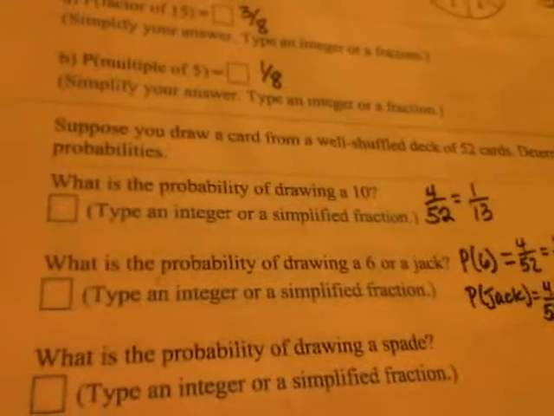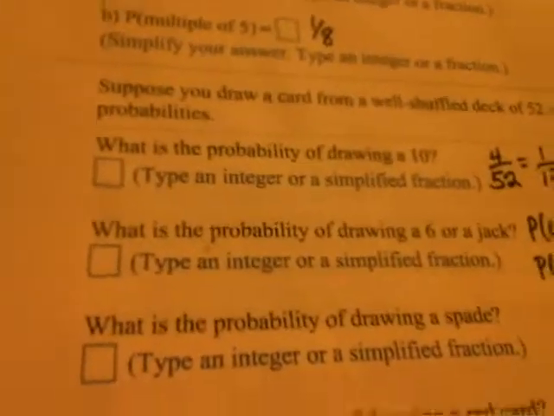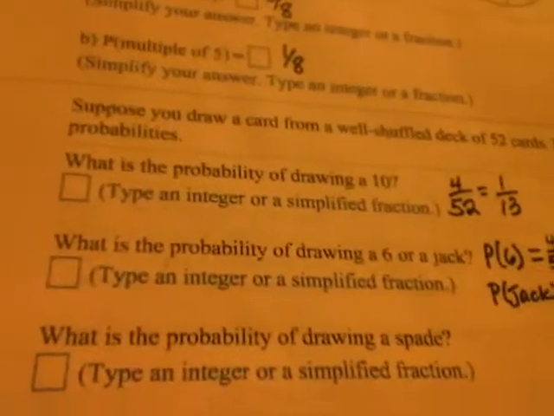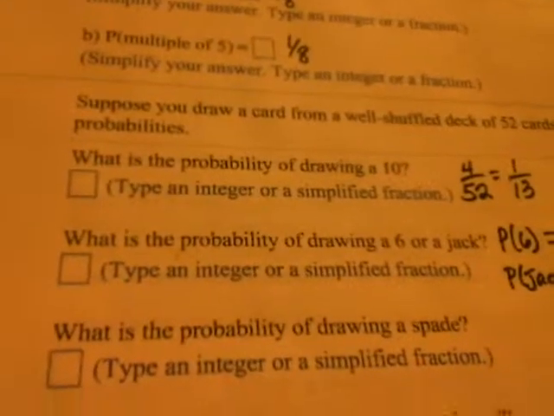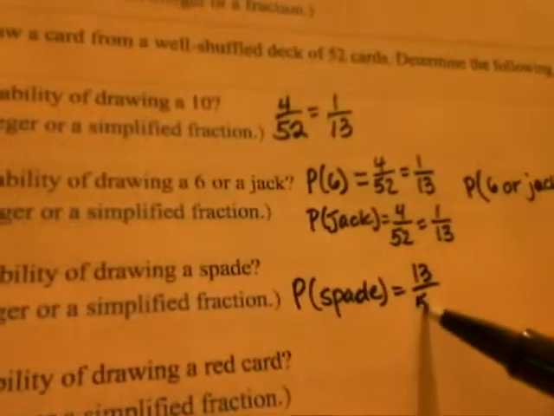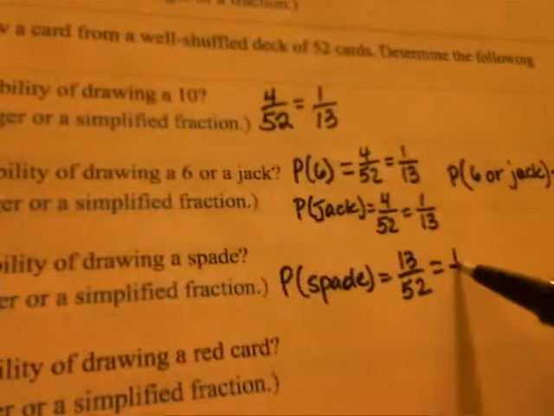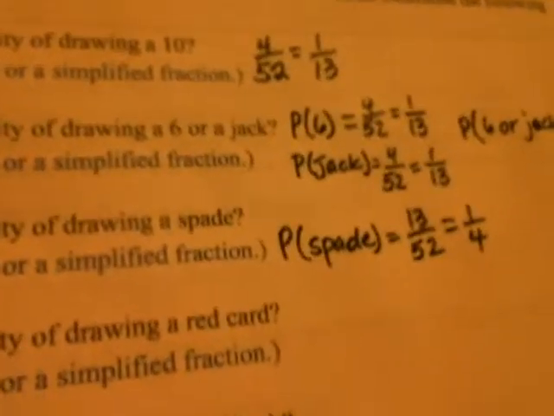Alright, the next problem is, what's the probability of drawing a spade? In a deck of 52 cards, 13 of those cards are spades, from 2 all the way to ace. There are 13 cards that are spades. So the probability of drawing a spade would simply be 13 out of 52. And if we reduce that, it'll be 1/4.